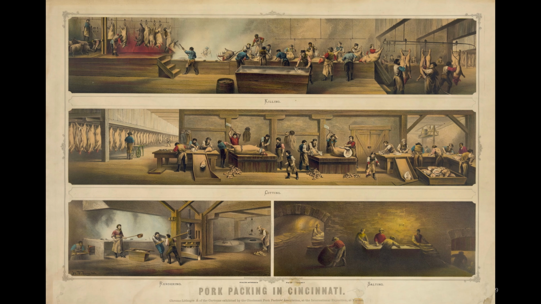Let's take a look at the first production line for pork packing in Cincinnati. The print showing 4 scenes in a packing house: killing, cutting, rendering, and salting.